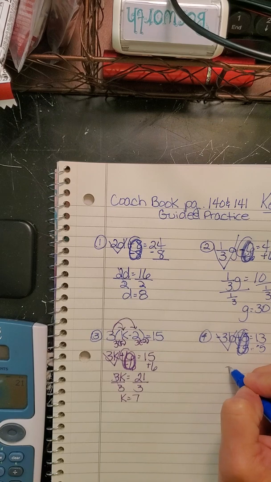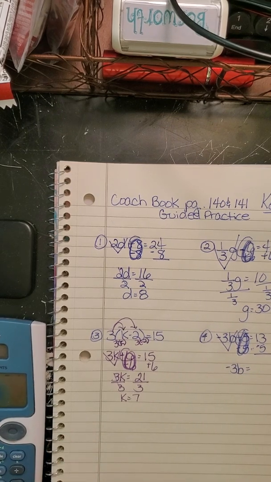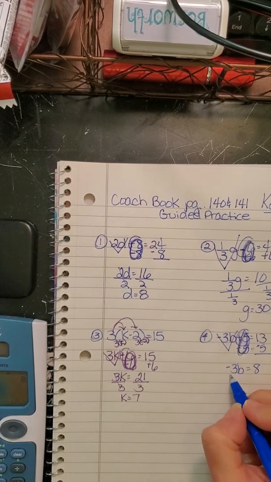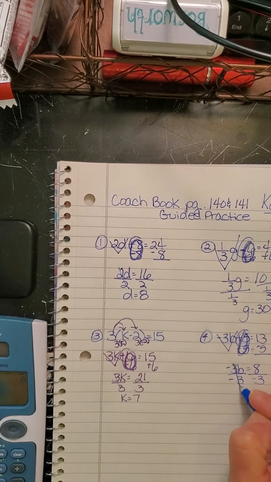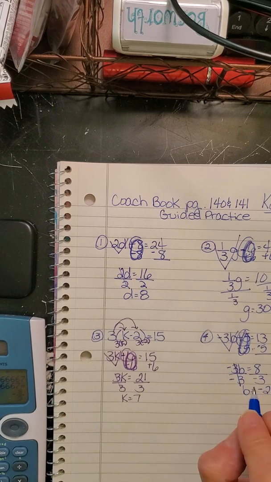Bring down my negative 3B equals 13 minus 5. You probably are having to use your Desmos calculators at home, but that's okay. Divide both sides by negative 3. There's my 1. And B equals 8 divided by a negative 3 is negative 2.6 repeating. If I convert that to a fraction, that is a negative 2 2/3.